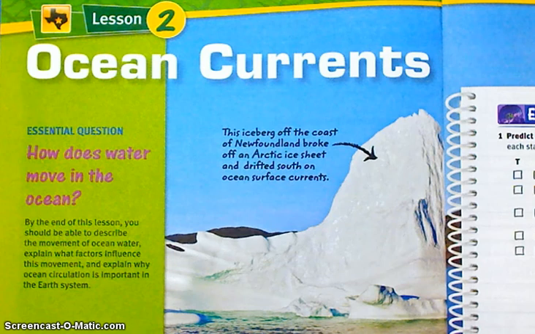This is starting the screencast for Lesson 2. And Lesson 2 is about ocean currents. Okay? Your essential question that you should be able to answer by the end of this lesson.